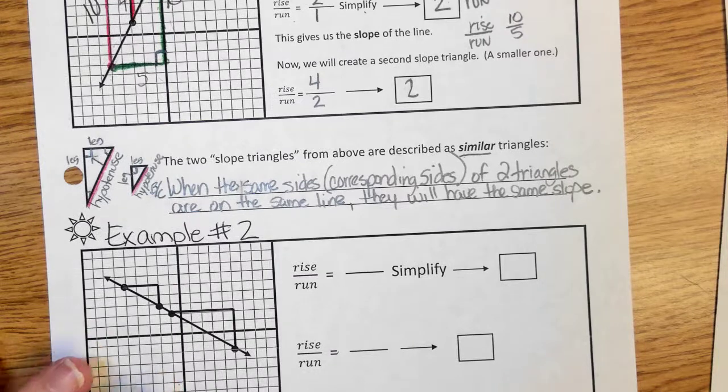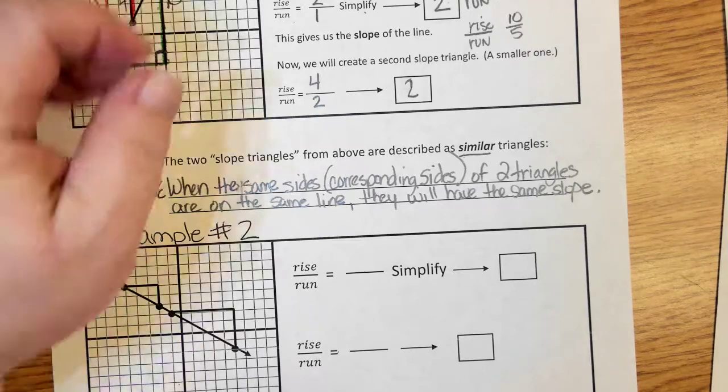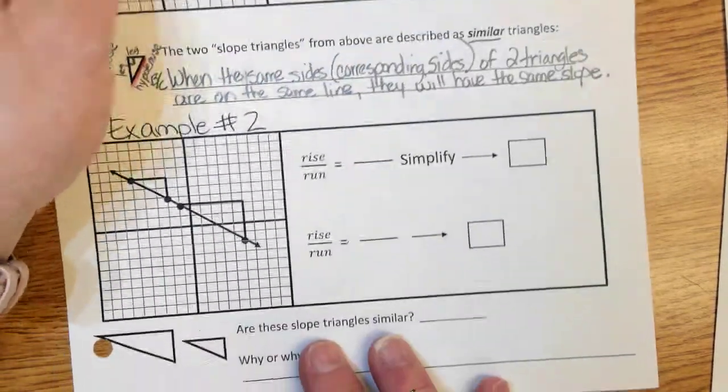So let's look at example 2. I'm going to give you a second to finish writing that. So when the same sides, the corresponding sides of two triangles are on the same line, they will have the same slope. Let's look at example 2. Okay?